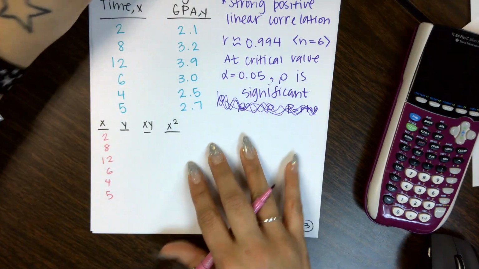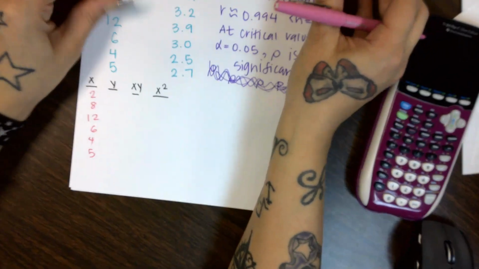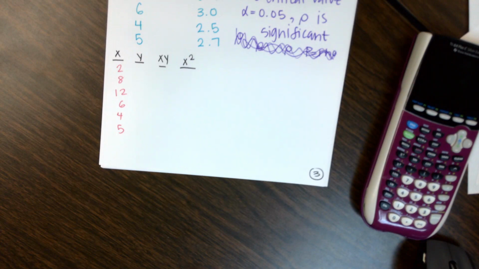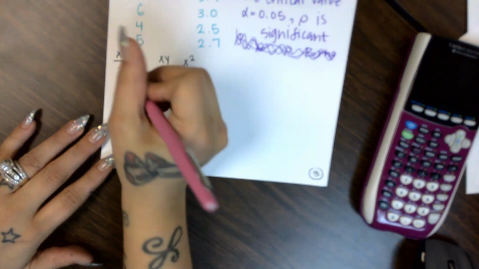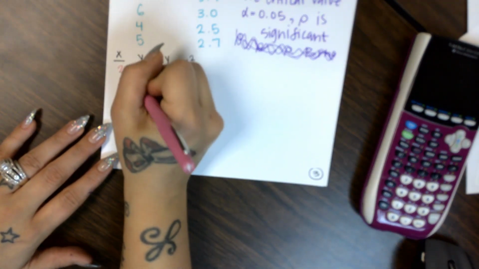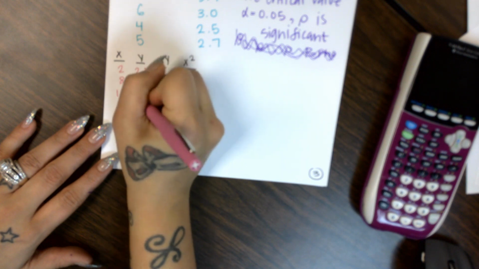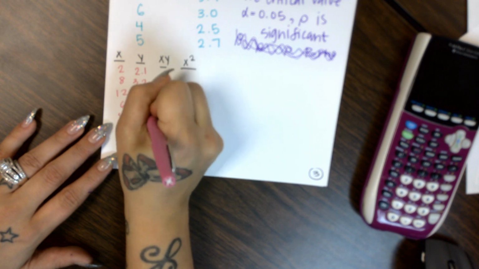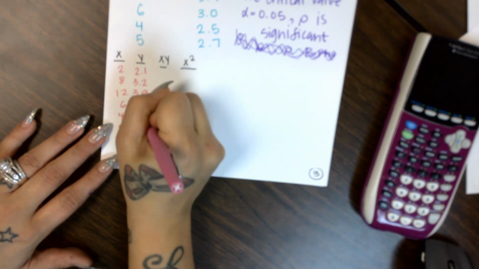My x's are 2, 8, 12, 6, 4, 5. My y values are my GPAs. Okay, and there's no reason to put this into a certain order. Since y'all have everything written in front of you and I want to make sure that y'all can see this, I am just going to show what I'm working with. So it's a little bit higher up for the ones in the back. Okay, so my GPAs are 2.1, 3.2, 3.9, 3.0, 2.5, and 2.7.